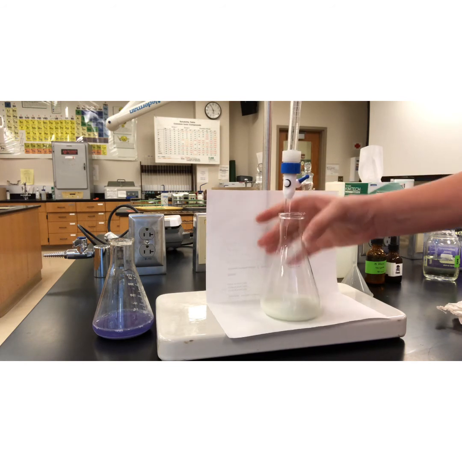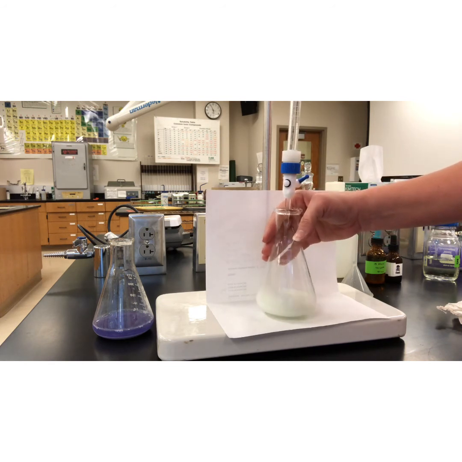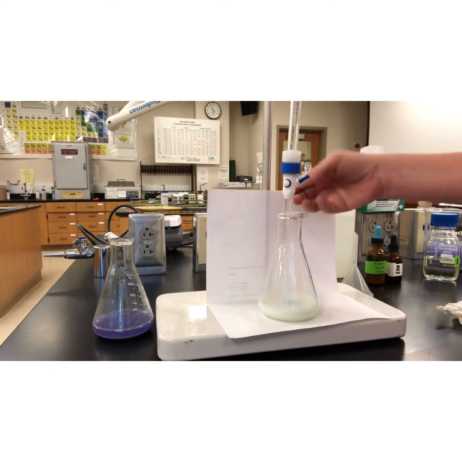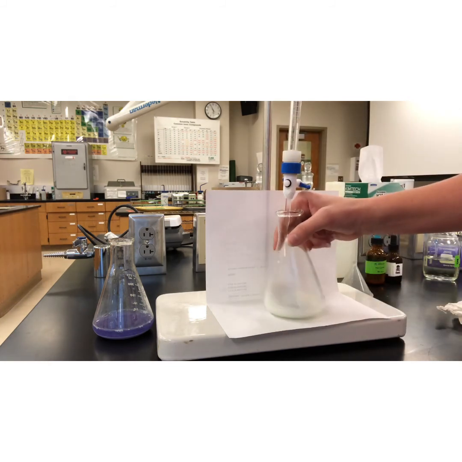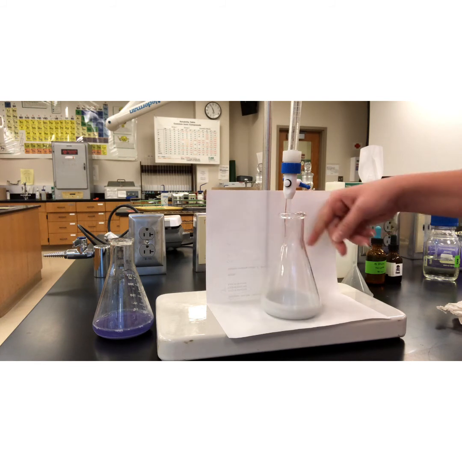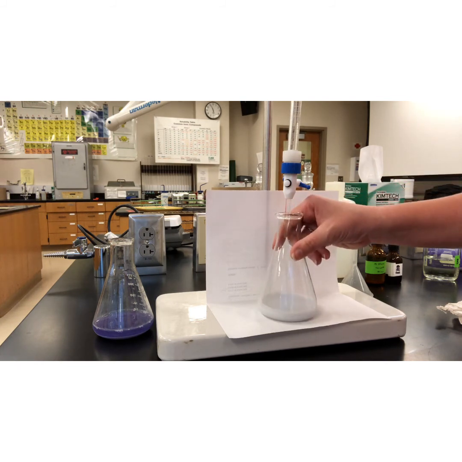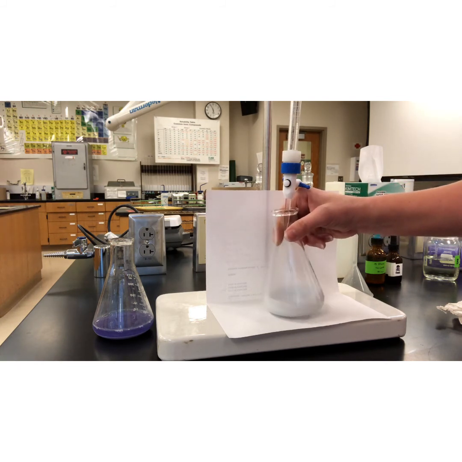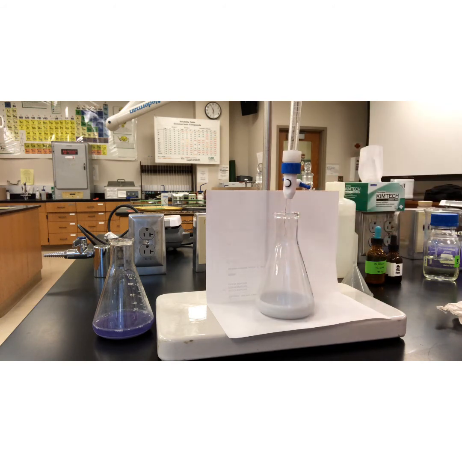Not quite yet, I added some more. Color changed back, it didn't stay. Why is it dripping? All right, there we go. We definitely have our color change now. That is, let's say, 18 on the nose. 18.00 milliliters.